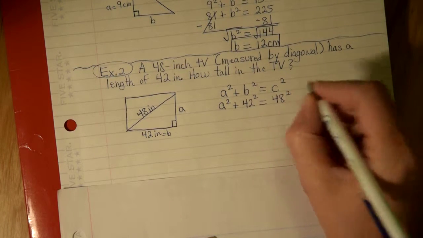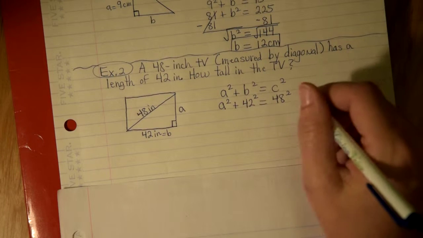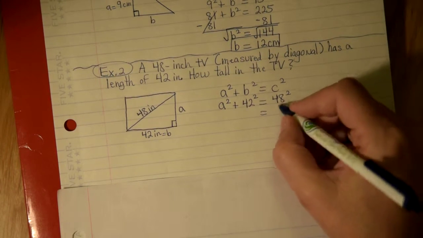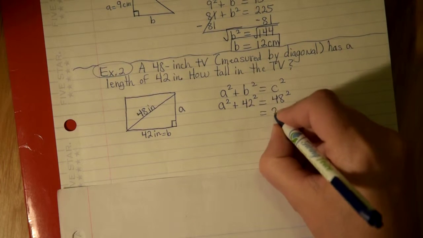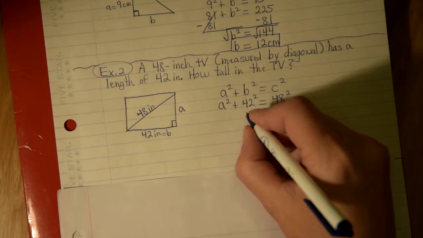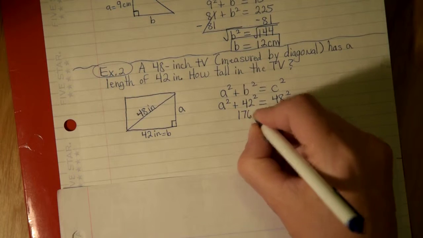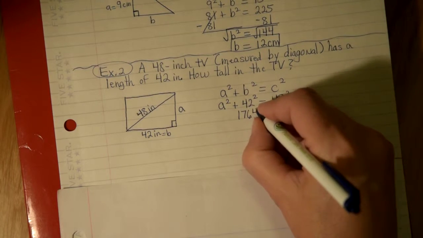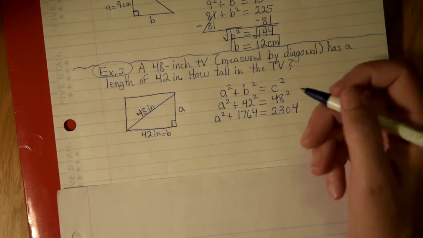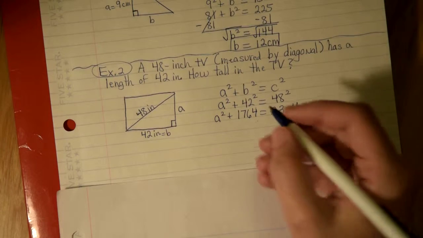The next step is to square these two numbers. So 48 squared, which means 48 times 48, is 2304. And 42 squared is 1764. And then A squared is still A squared. Now to get A by itself, I have to get rid of the 1764.